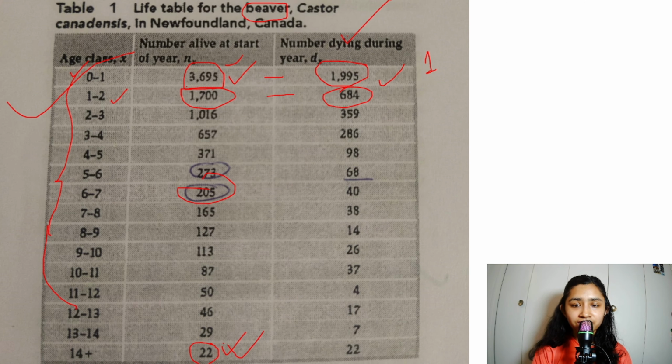You will get the mortality rate 0.063. This is how you can take out the mortality rate for each age group. So for each age group you can take out the number dying, the number surviving, which is survivorship, or the mortality rate.